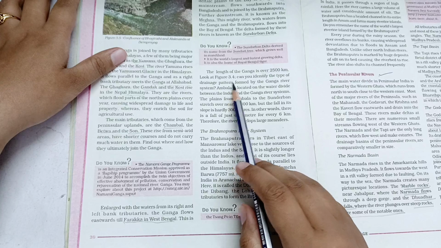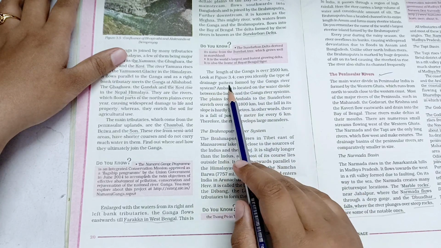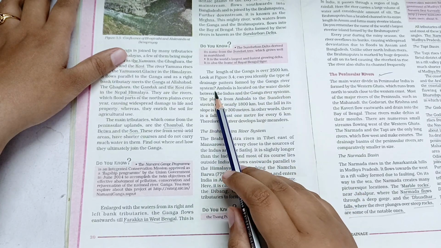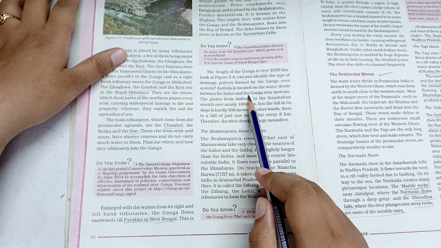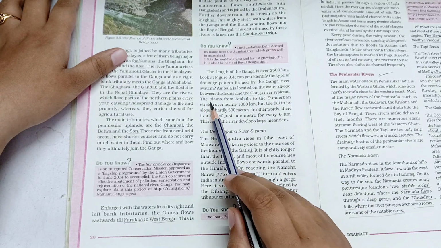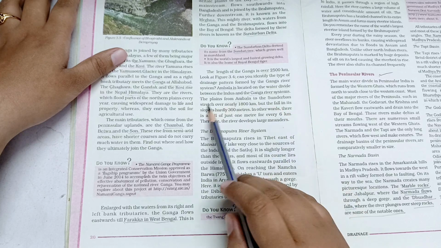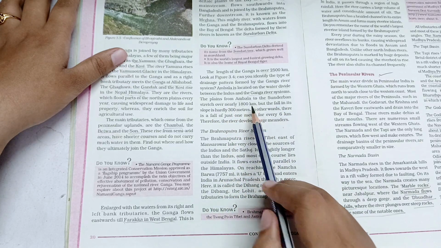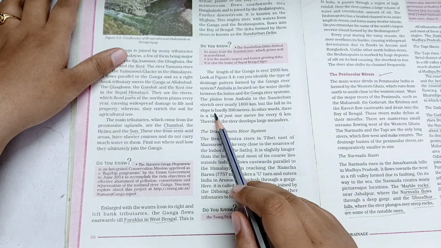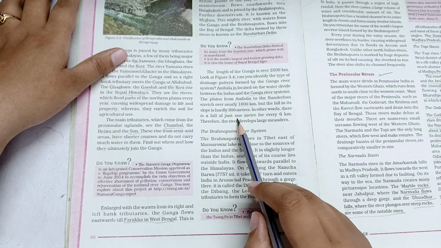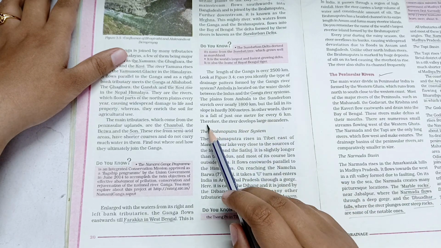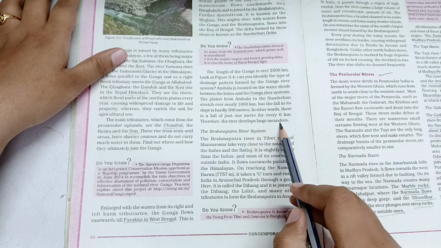Look at figure 3.4. Can you identify the type of drainage pattern formed by the Ganga river system? Ambala is located on the water divide between the Indus and the Ganga river systems. The plains from Ambala to the Sundarban stretch over nearly 1800 km, but the fall in its slope is hardly 300 meters. In other words, there is a fall of just 1 meter for every 6 km. Therefore, the river develops large meanders.